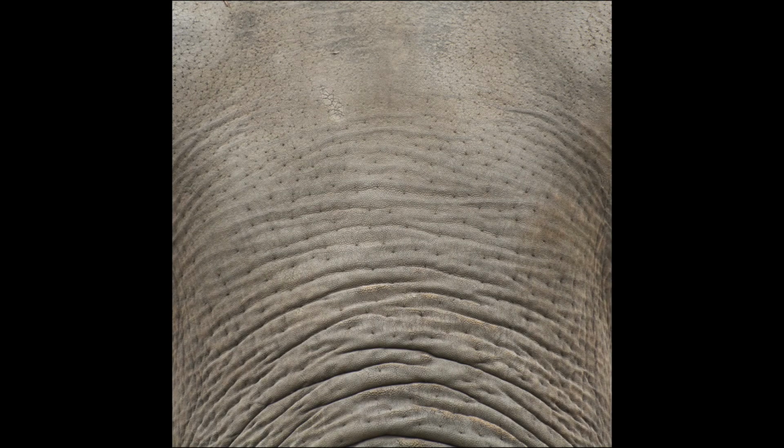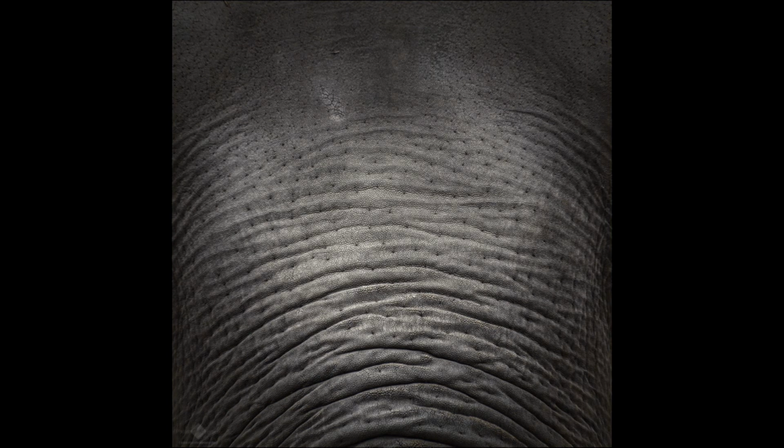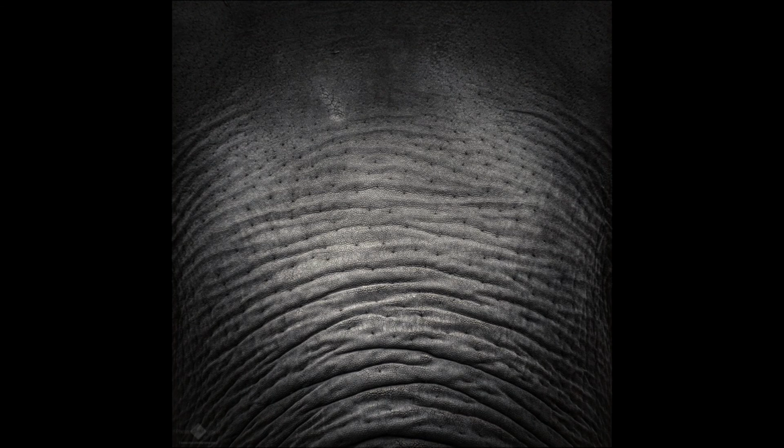Monochrome images are particularly well suited to emphasize textures. In this photo of an elephant's forehead, it is hard not to ask what the point of the photograph is. It becomes instantly clear, however, after a proper black and white conversion.